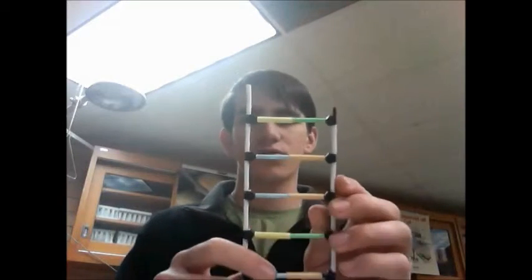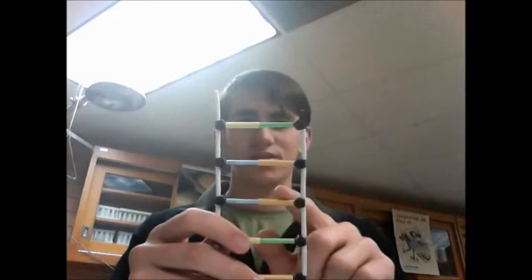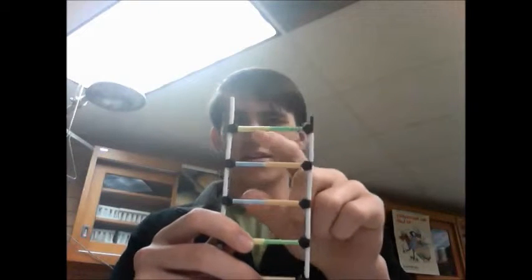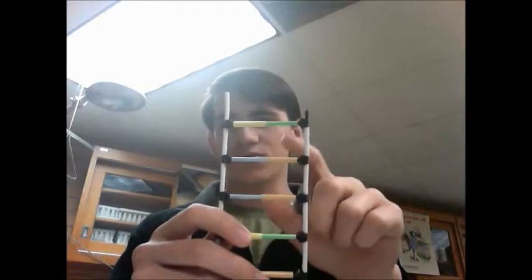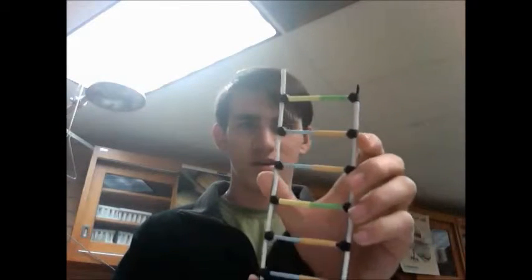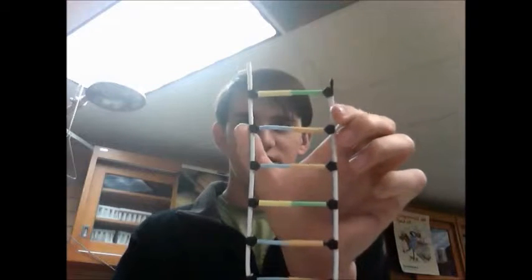And the bases are basically split into 2 pairs. Adenine can only be bonded with thymine, and cytosine can only be bonded with guanine in DNA. And that's where you get these cool little color-coded things: adenine with thymine and cytosine with guanine. And so they bond together just like that.